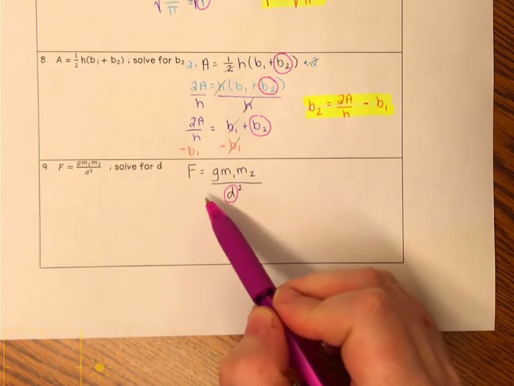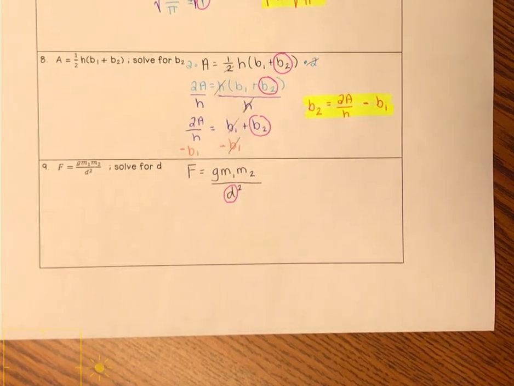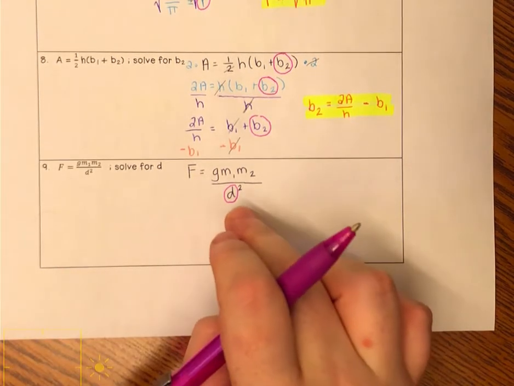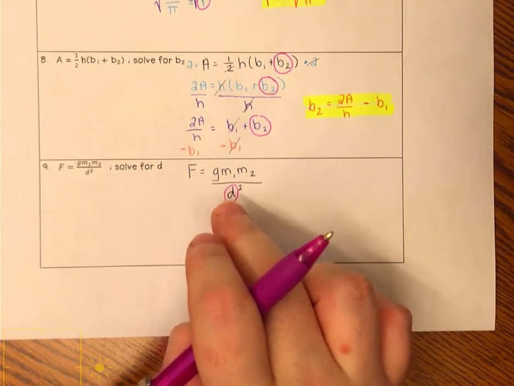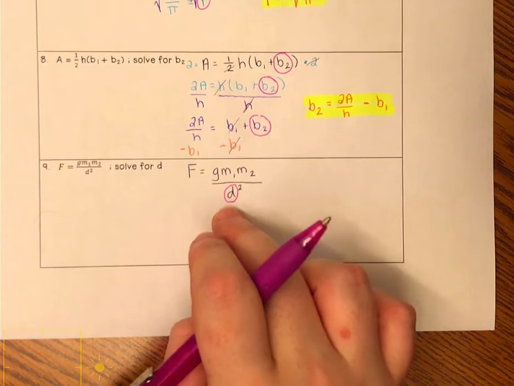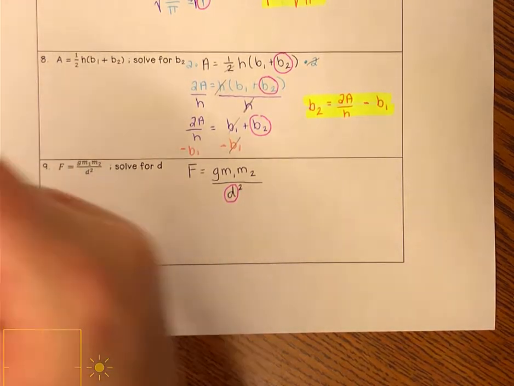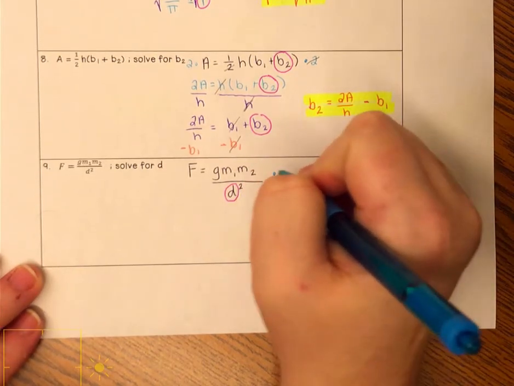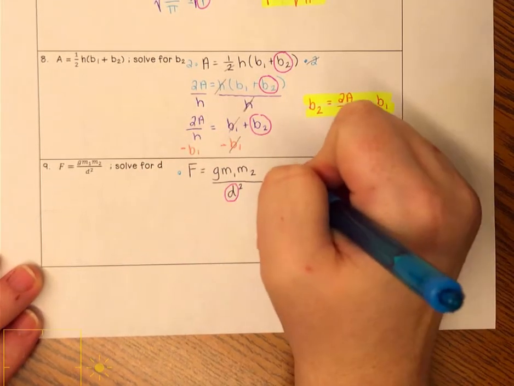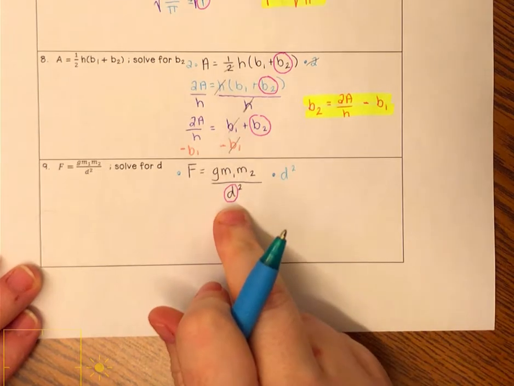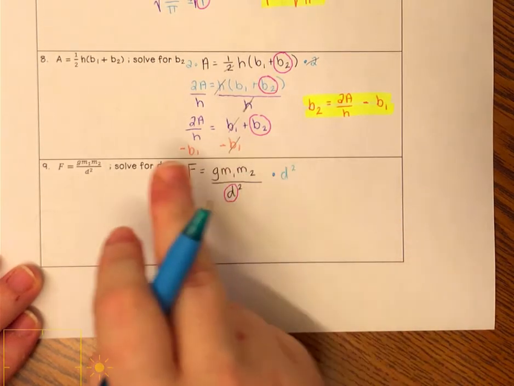Now, we have a fraction, and actually we want to get rid of the fraction first if possible. And because the letter we want is in the denominator, we need to fix this so it's no longer in the denominator. What we want to do is multiply both sides by d squared. Everything in the denominator, I want to be able to put on the numerator.